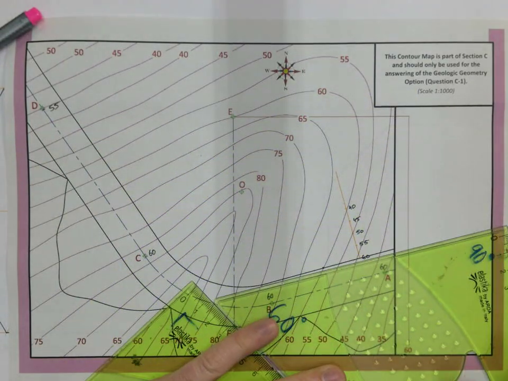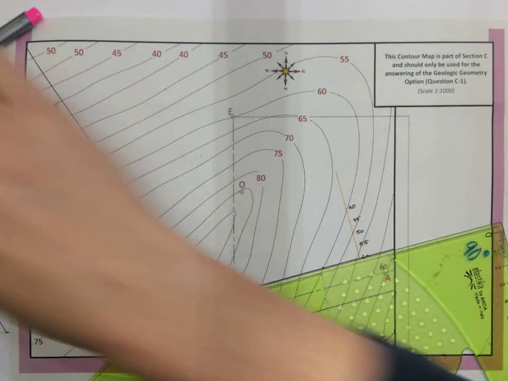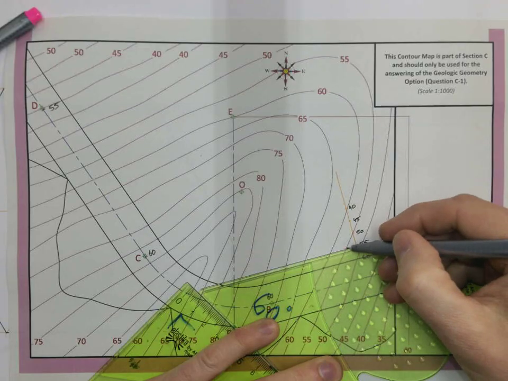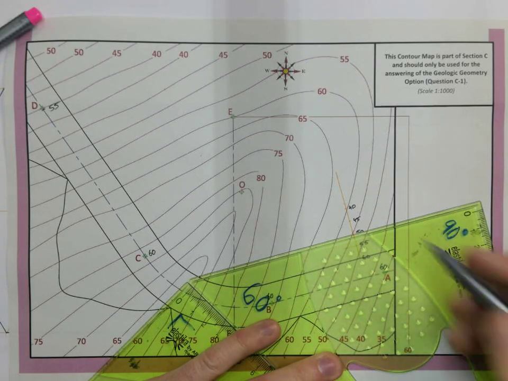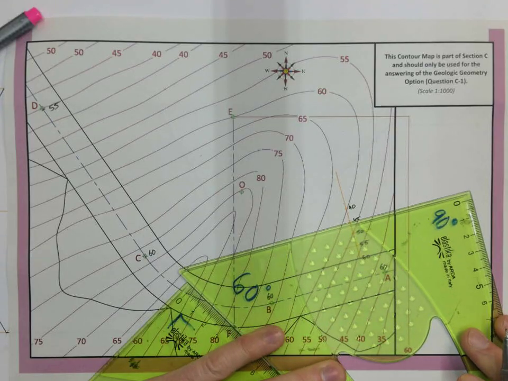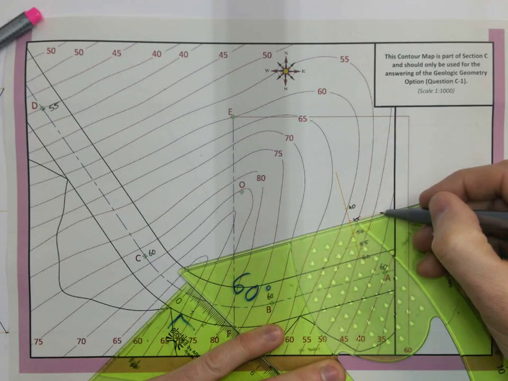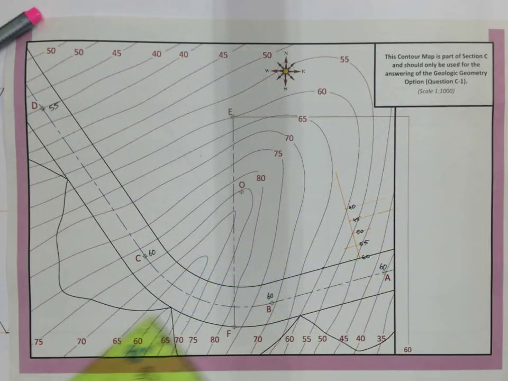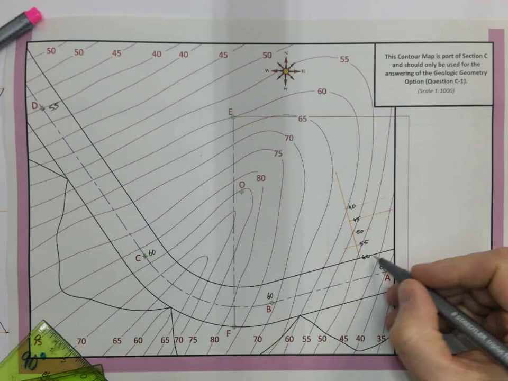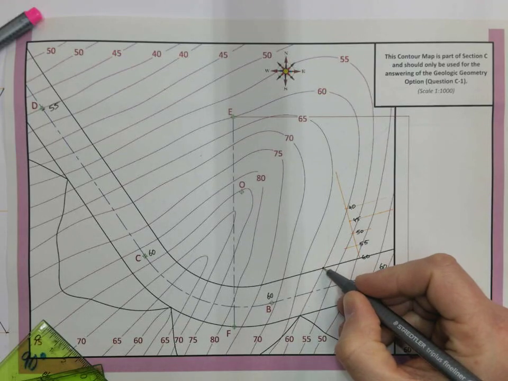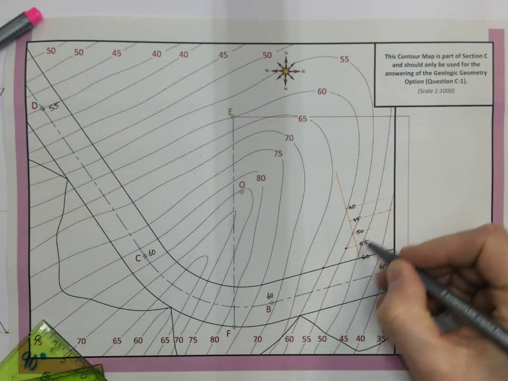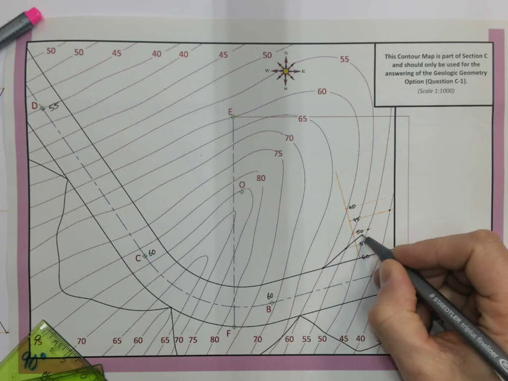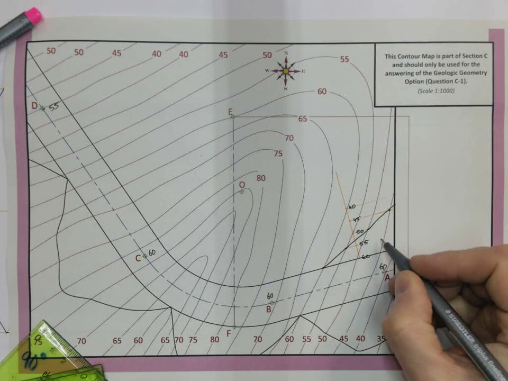So now, parallel to the edge of the riverside, I'm going to draw parallel lines from 55, and it hits the 55 contour there. From 50, it hits the 50 contour there. 45, it's 45 here, and it doesn't hit the 40 contour at all. It's off. So the 60 edge of the river hits 60 here. 55 intersects the 55 contour, 50, 45, and then I just want you to freehand sketch through your points. Okay, and that is an embankment.